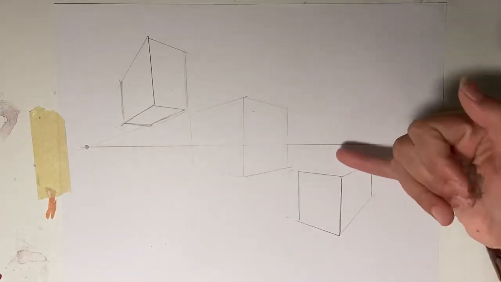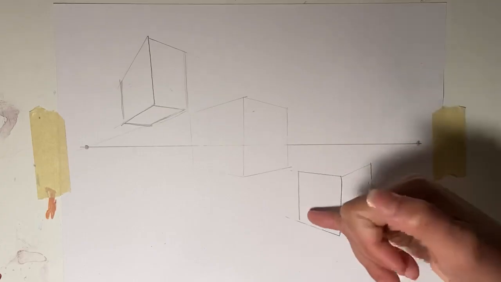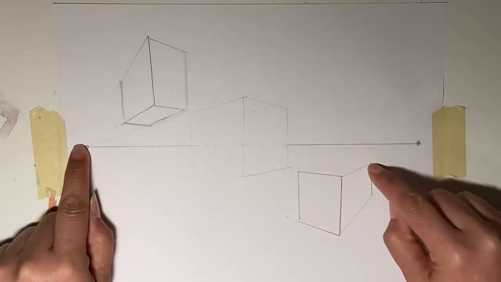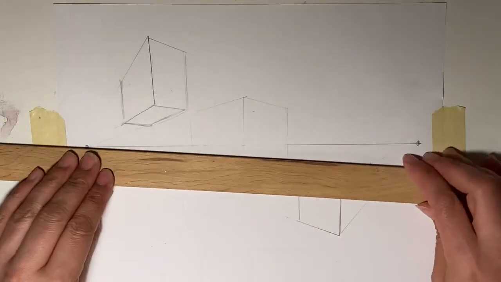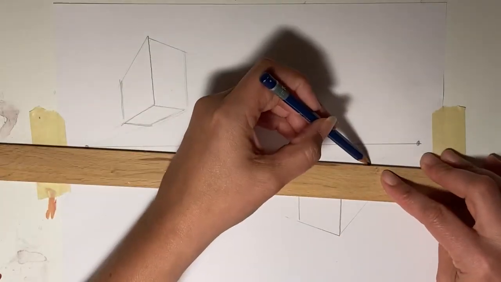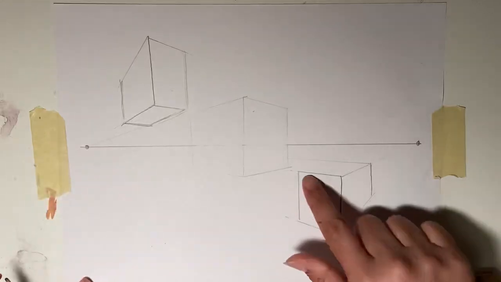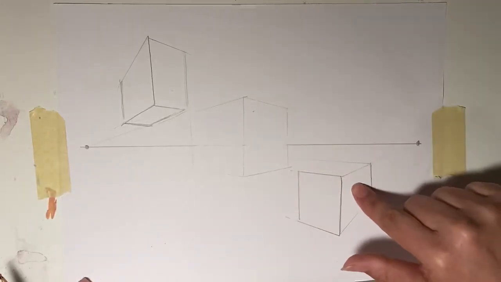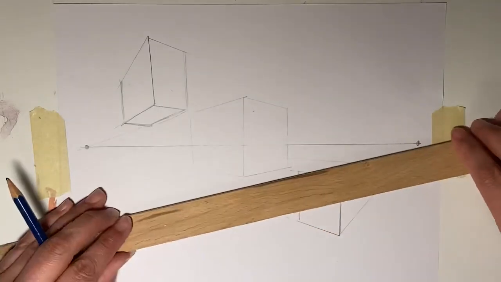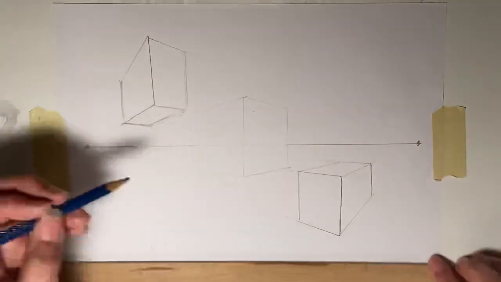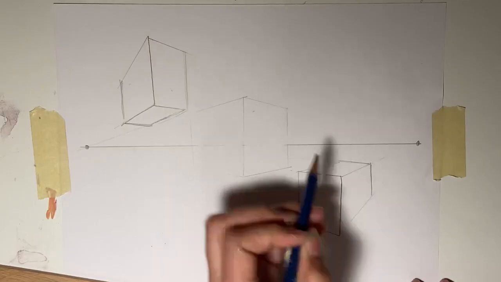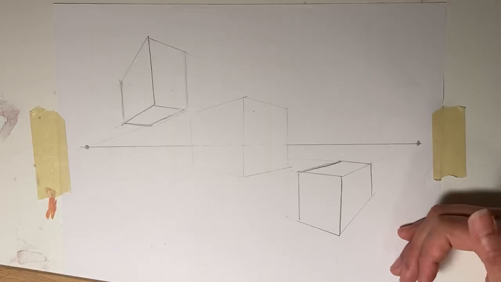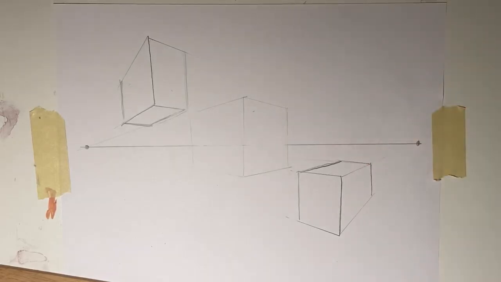So if my back wall that is over here is parallel to this, then it needs to point to this side. So from this corner, match my vanishing point to the left. From this corner, this back wall is parallel to this, which points to the right. So I'll make that one point to the right. And then here I have the top of my box. Since it is below my eye level, I can see above it.